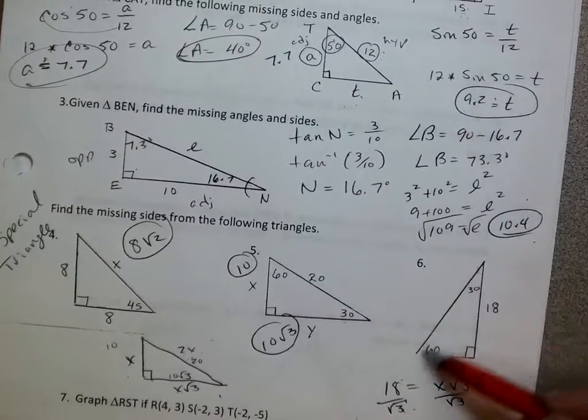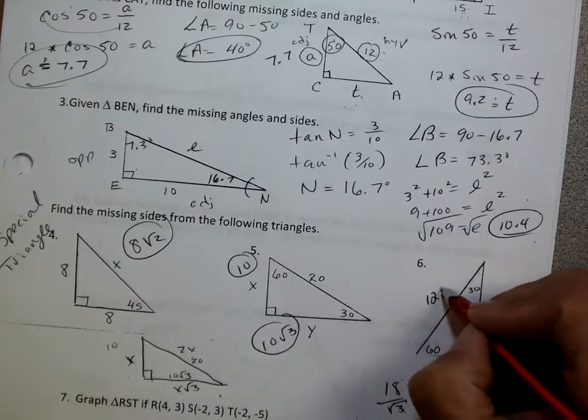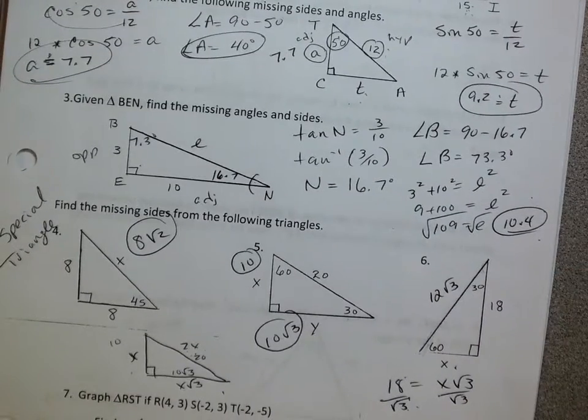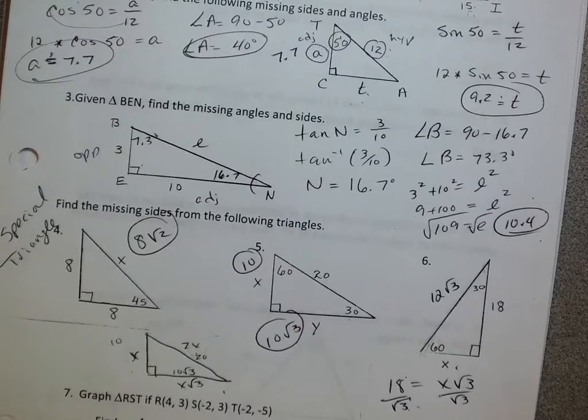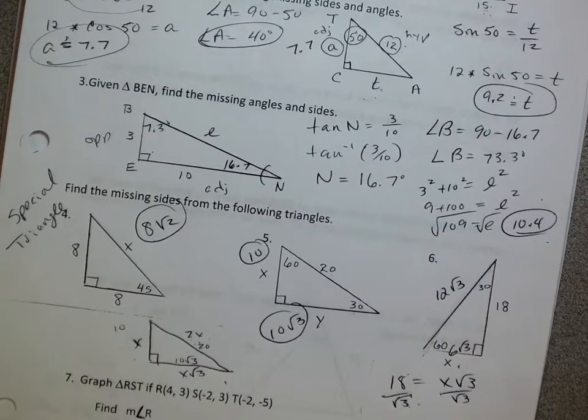Okay, all right. Now, this side right here is twice as long. So if this is 6 square root of 3, this is 12 square root of 3 because it's twice as long. This one's twice as long as that. So if this is 6 square root of 3, that's 12 square root of 3.